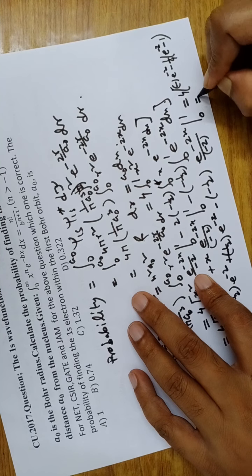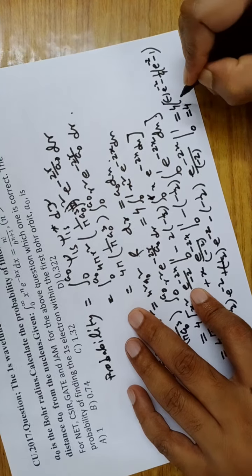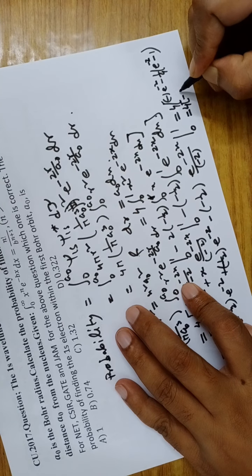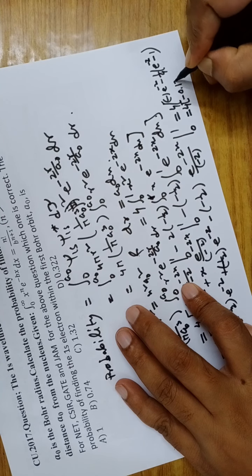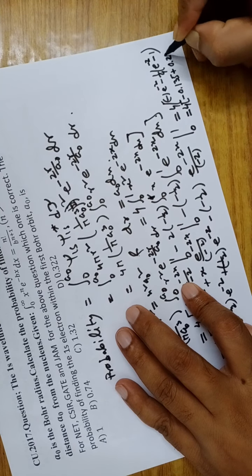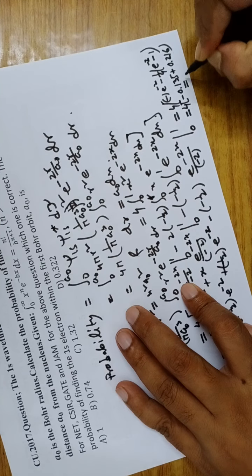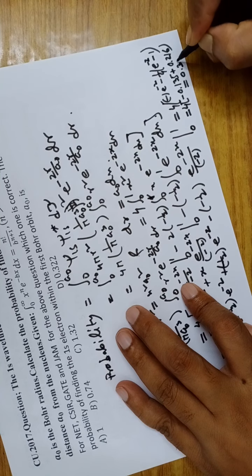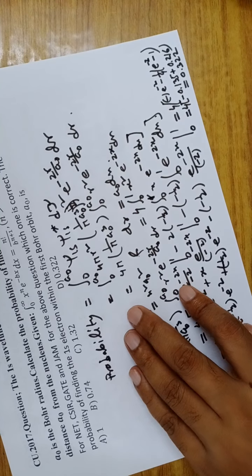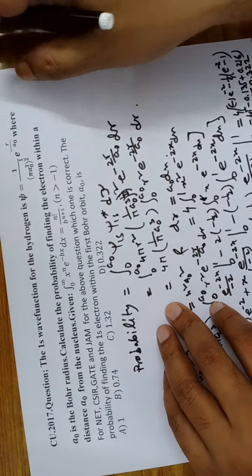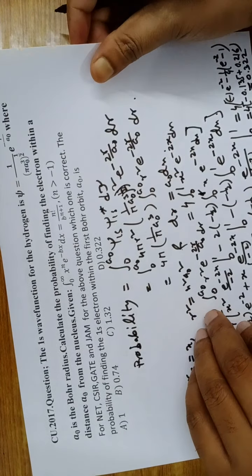So this is equal to 4 into minus 0.135 plus 0.216, equal to 0.322 nearby. Clear? So this is the solution of this problem.